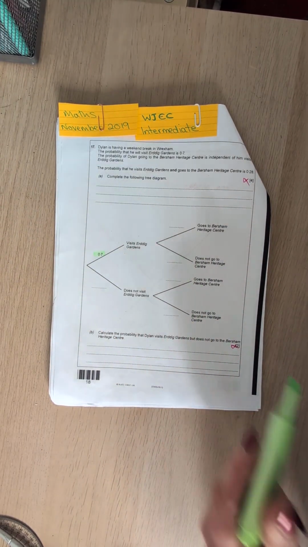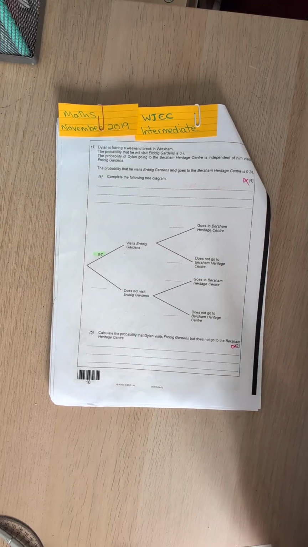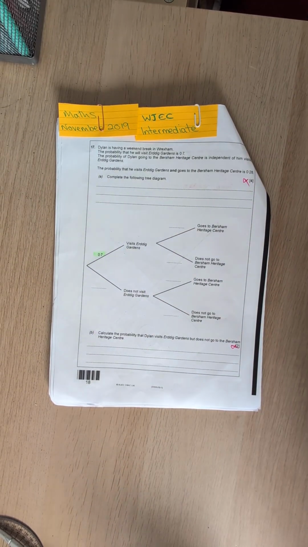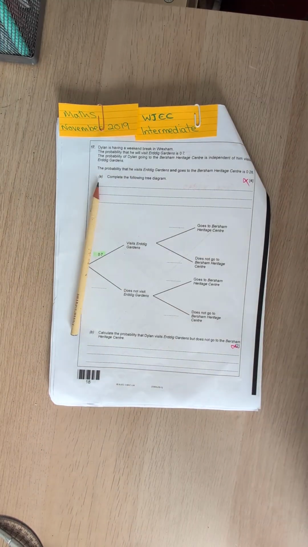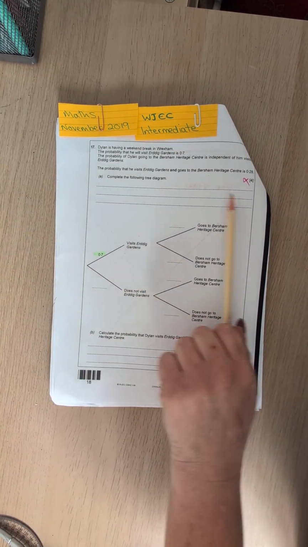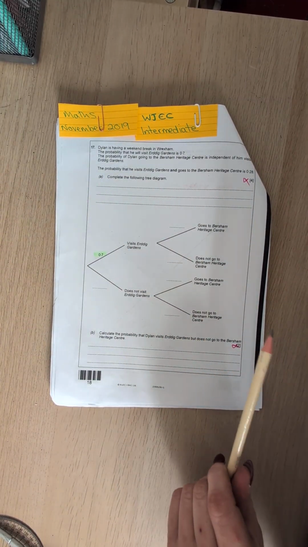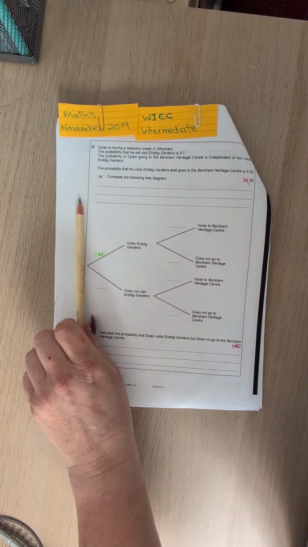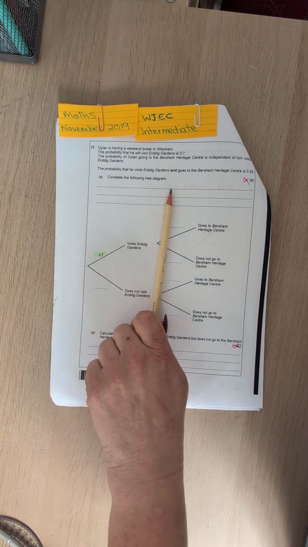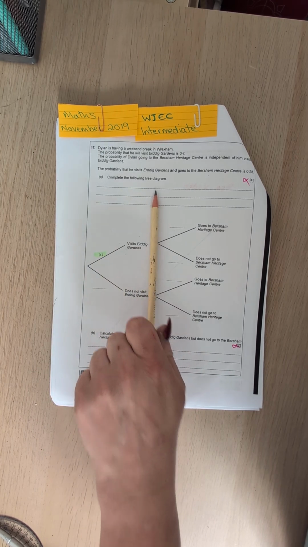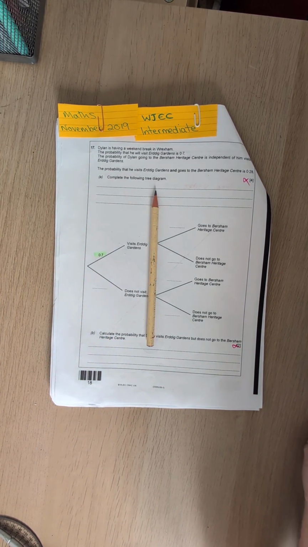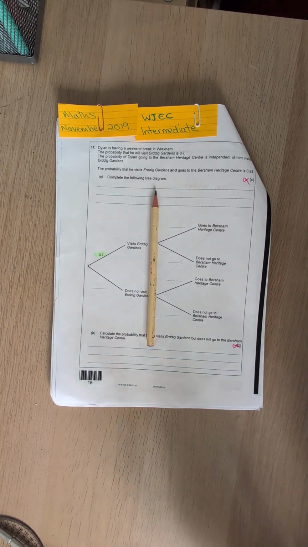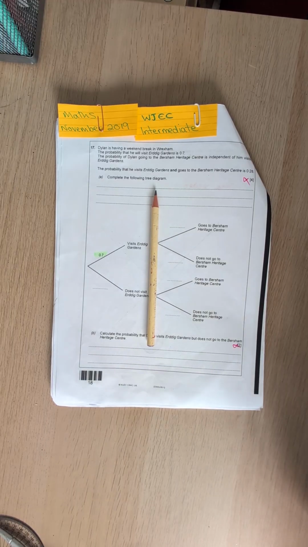So let's just have a look at the tree diagram. It tells you it's a tree diagram, and I'm sure you may recognise it. You will notice that on the left-hand side, we read a tree diagram from left to right, just like when we read a book or any text in the Western world. On the left, we could either visit Erddig Gardens or he doesn't visit Erddig Gardens.